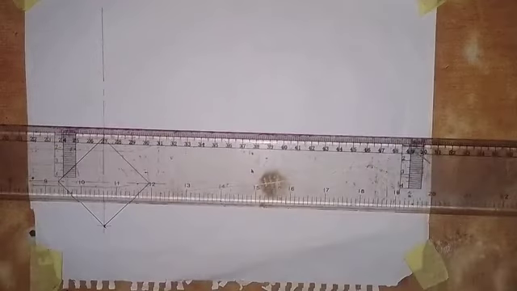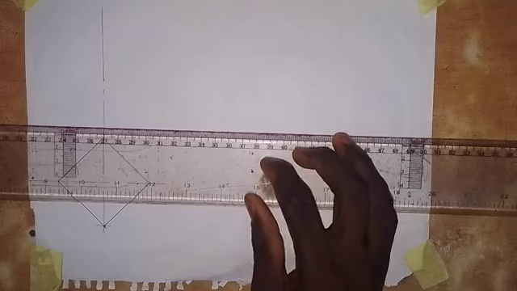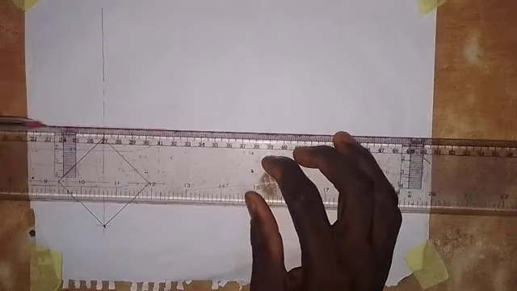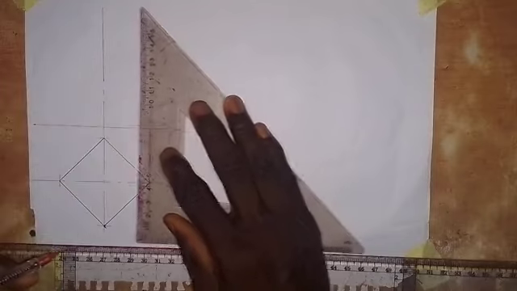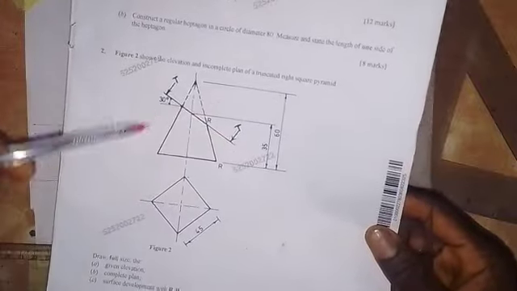The next thing is that we come up a little bit and draw a horizontal line. Then we take the set square, bring it to this point on the square, and draw a vertical line to touch this line. We also come to this point here and draw a vertical line to touch this line. The total height of the pyramid from here to here is 60 millimeters.